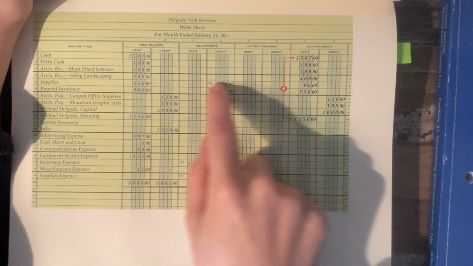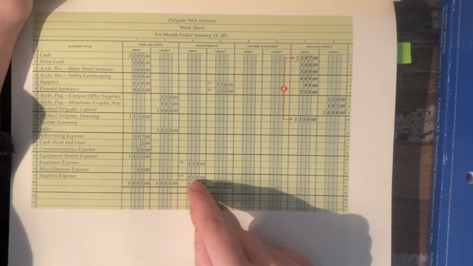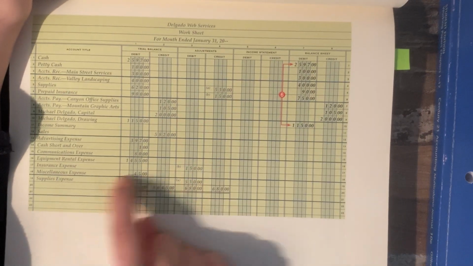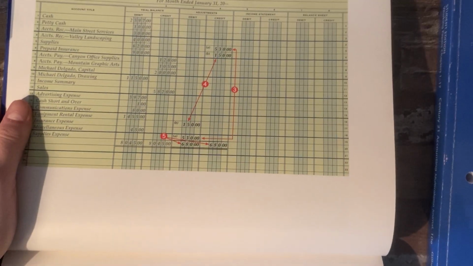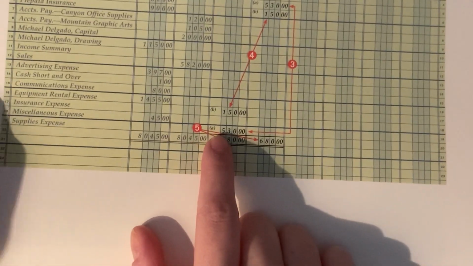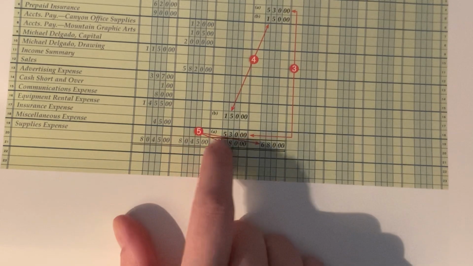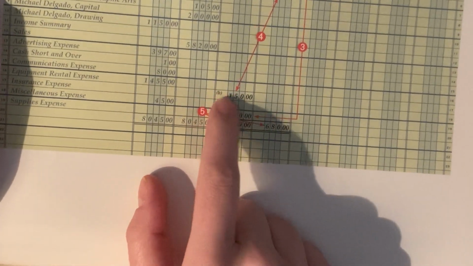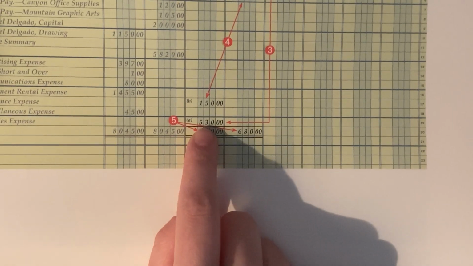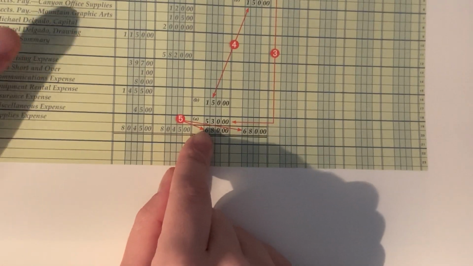So we have supplies expense, just copy it down. Same thing here, we have insurance, we copy it down to insurance expense. I'll even show it on this one where it's a little bit bolder. We copied these down to the correlating account titles because those are expenses to us. We used that up. $530 was used up for supplies.